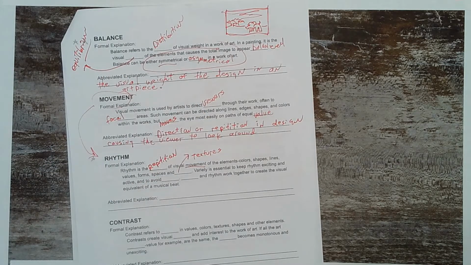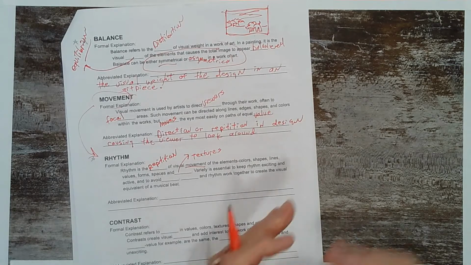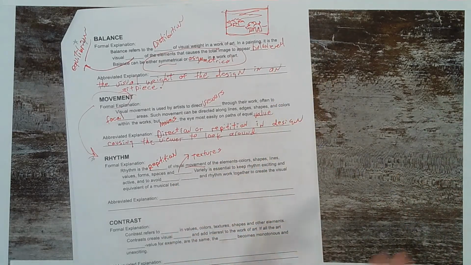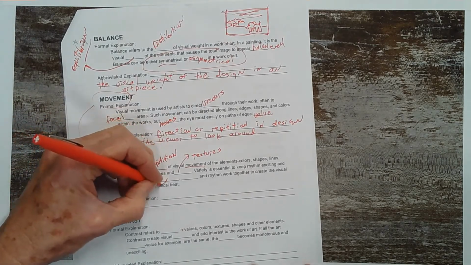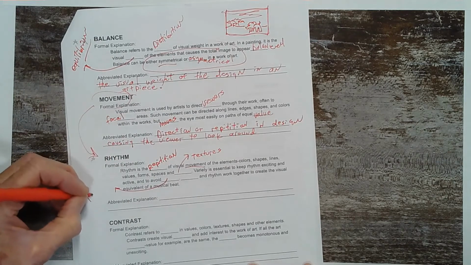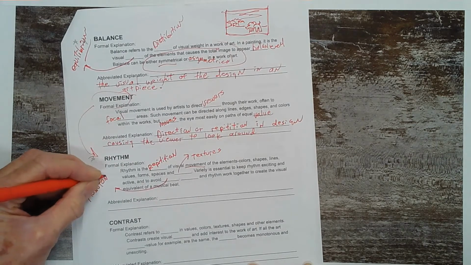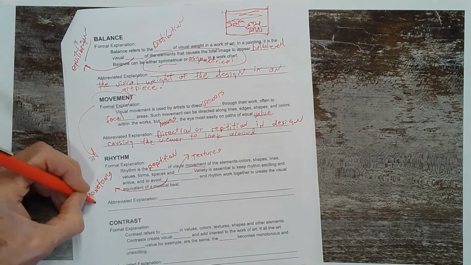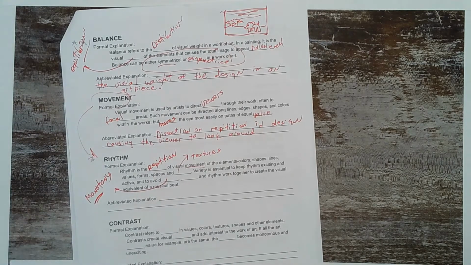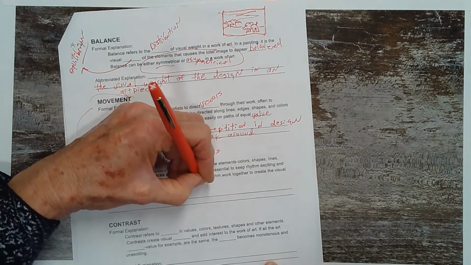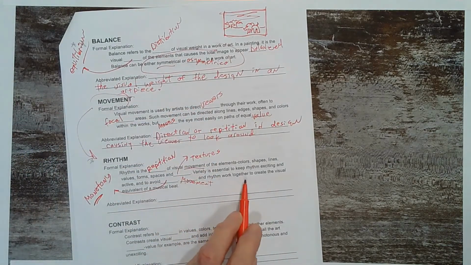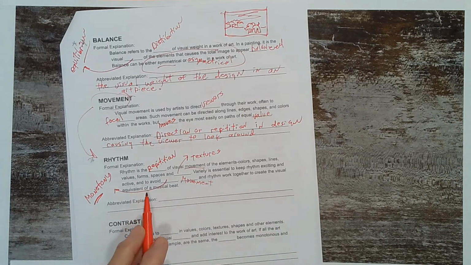Variety is essential to keep the rhythm exciting and active. Like the painting I just showed you, it had more than one way of having repetition. And to avoid monotony. I'll put that word over here, monotony. That means too much of the same thing, mono being one. Movement and rhythm work together to create the visual equivalent of a musical beat, which is a lovely thought.